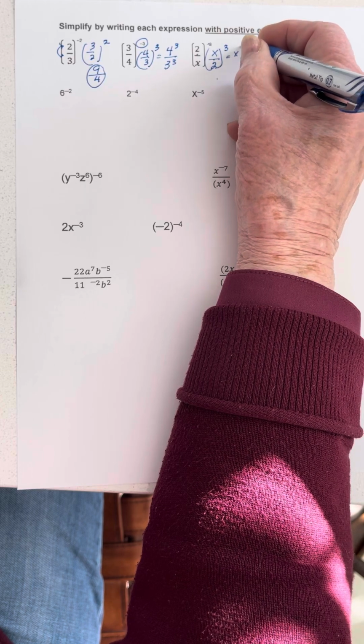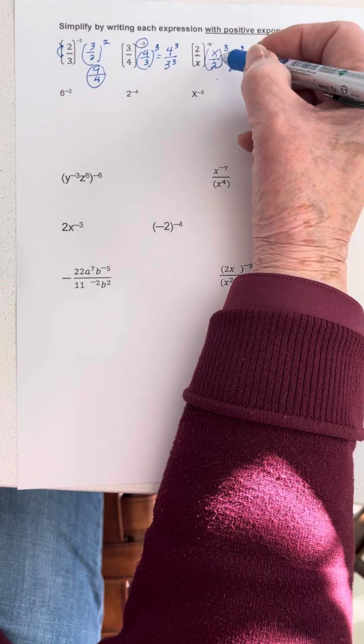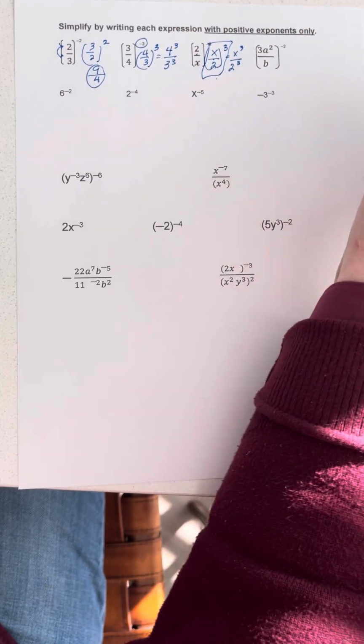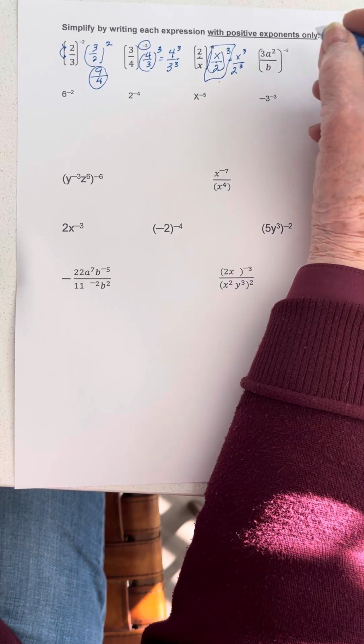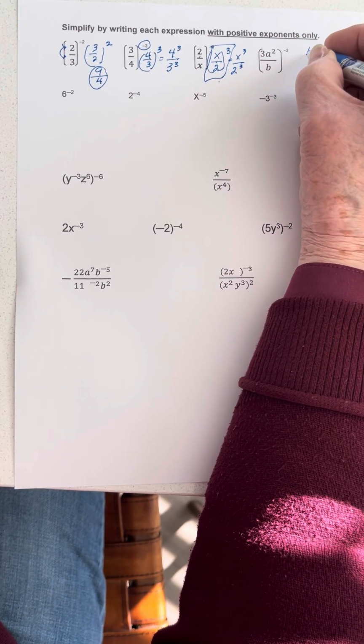So we would have x to the third power over 2 to the third power. We learned this part on Monday, or the last time we met. Okay, so same things here. We're going to flip this.